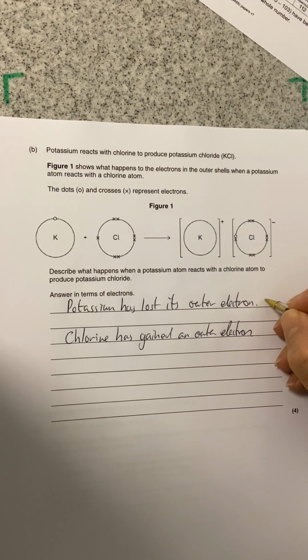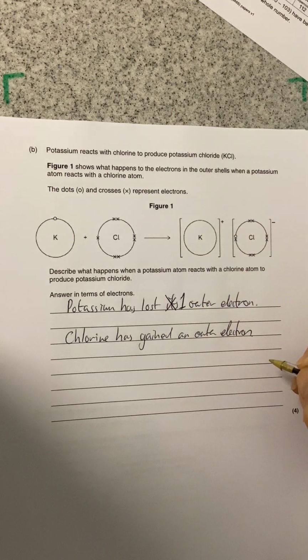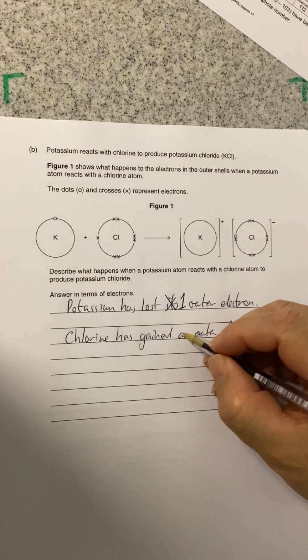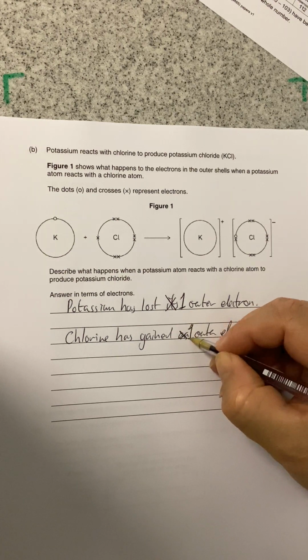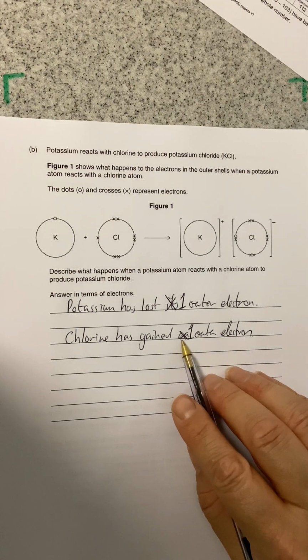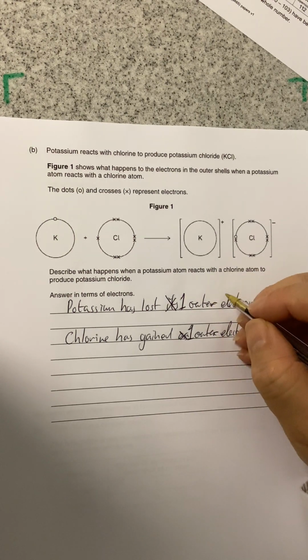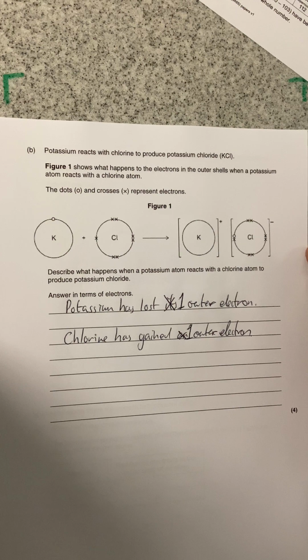I've got to be very careful here. First thing I've got to do is think about my level of precision with my language. It's not just lost an outer electron, it's lost 1 outer electron. So I'm going to change that to 1 outer electron, okay? And chlorine has gained 1 outer electron. I'm making it really clear. I could just about get away with saying an outer electron, but if I say 1, I've made it really clear that I understand the chemistry behind it. So I think that's worth 3 marks so far.